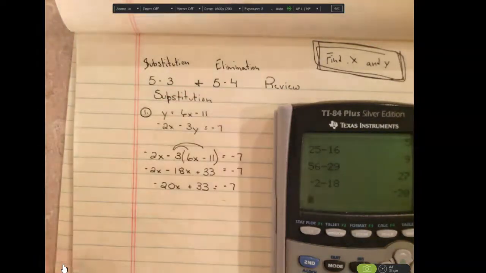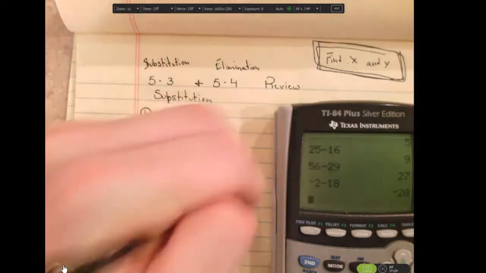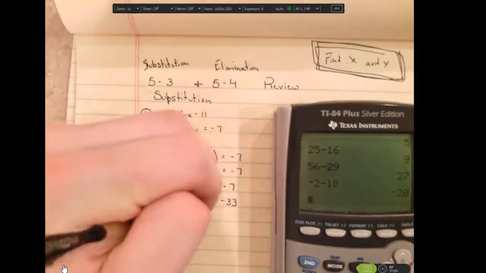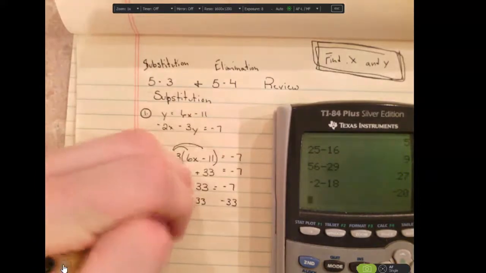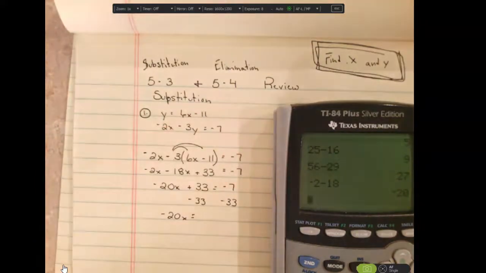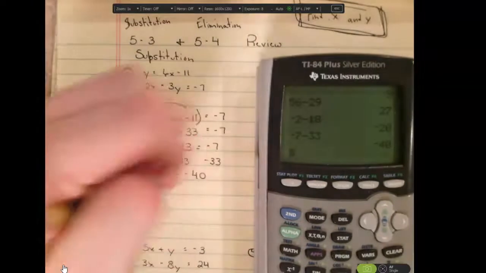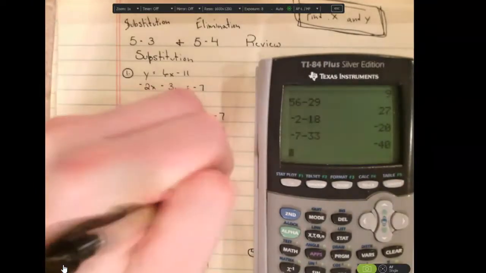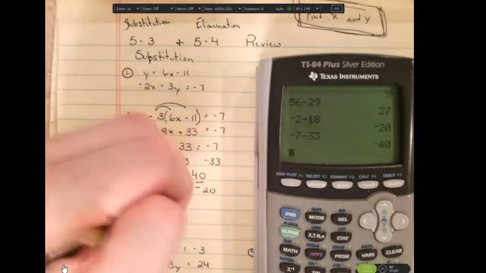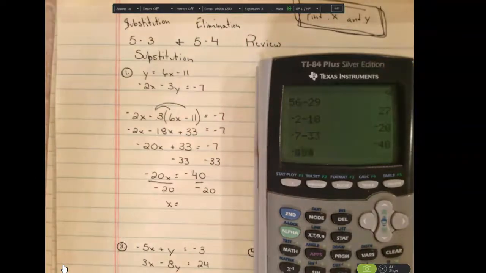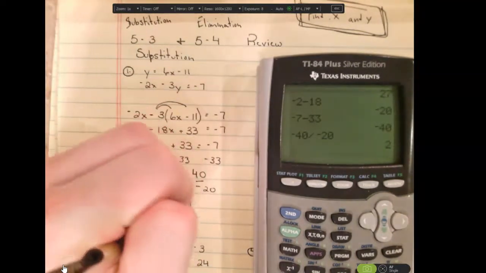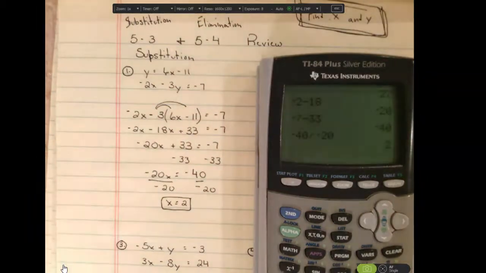I want to get x by itself, so I'm going to subtract 33. I have negative 20x is equal to negative 7 minus 33, which is negative 40. Last step, I need to get x by itself, so I'm going to divide by negative 20. X equals negative 40 divided by negative 20, which equals 2. So x equals 2, and there you have it.